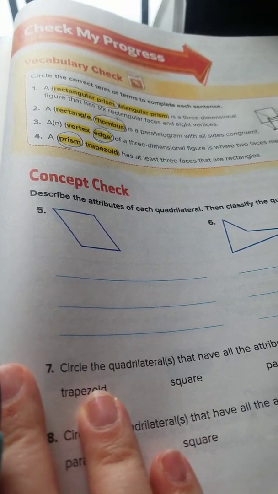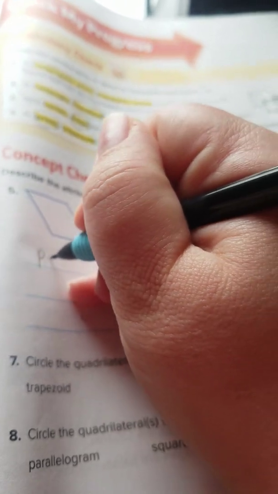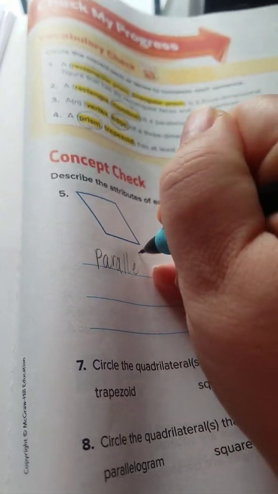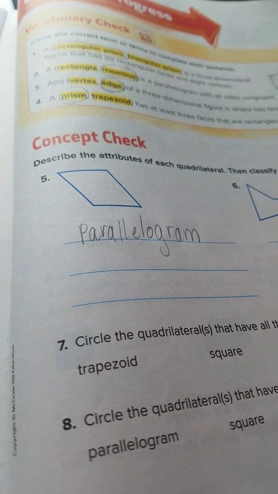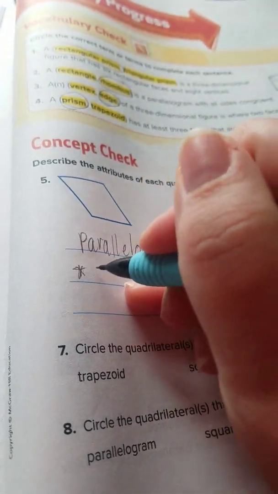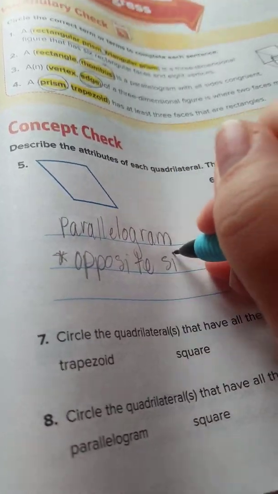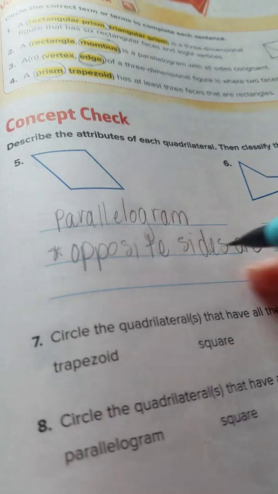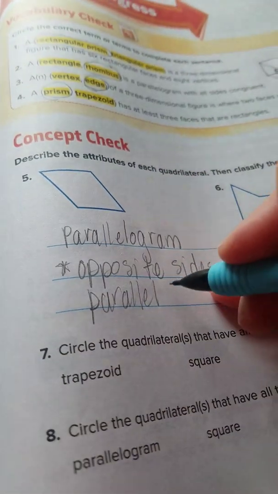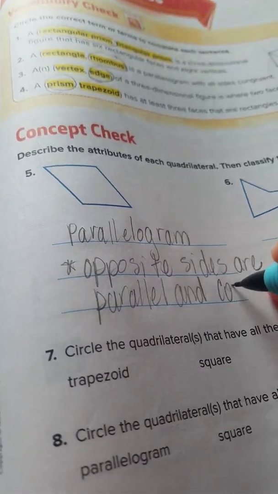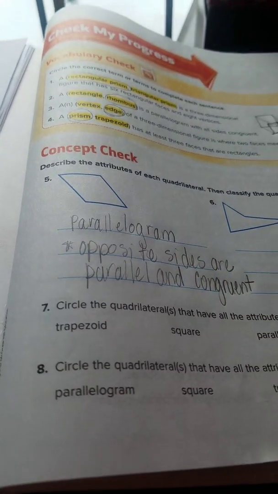Let's take a look at number 5. Describe the attributes of each quadrilateral, then classify the quadrilateral. Well, let's classify it first. Number 5 is a straight up parallelogram. If you need to look back, you're going to find a couple things that are true about parallelograms. The opposite sides are 2 things. They're parallel. So the top and the bottom are parallel. The right and the left are parallel. And congruent. The top and the bottom are equal length. The right and the left are equal length.